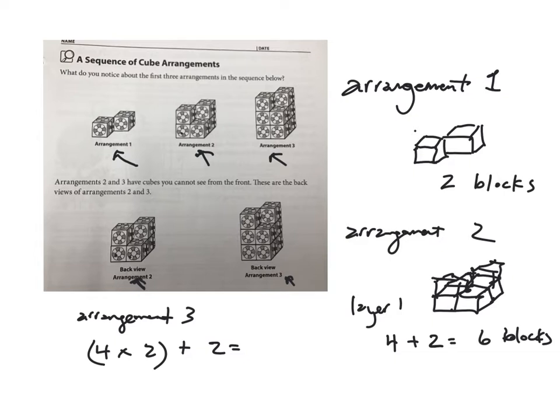Right? So we say to ourselves, PEMDAS, right? I got to do my parentheses first. 4 times 2 is 8, plus 2 more. I now have 10 blocks for arrangement number 3.